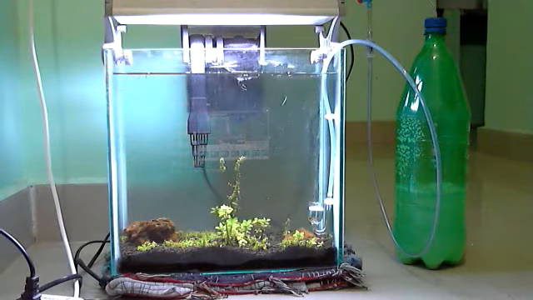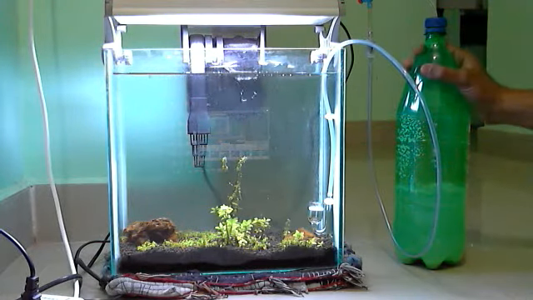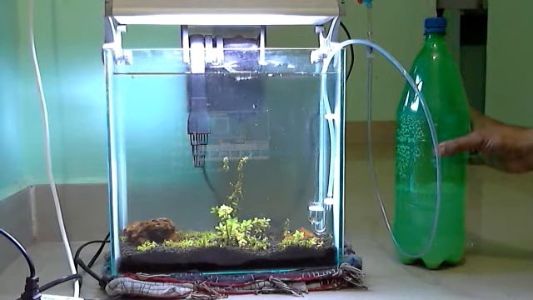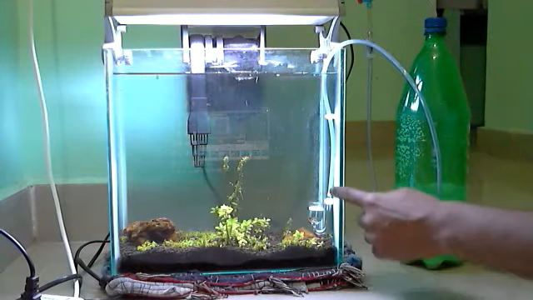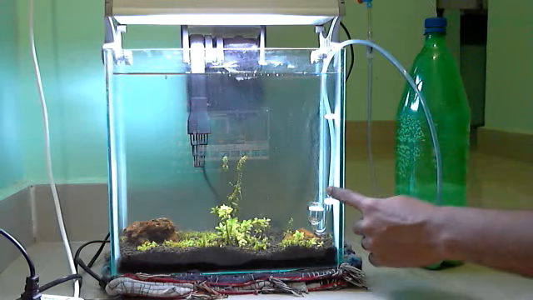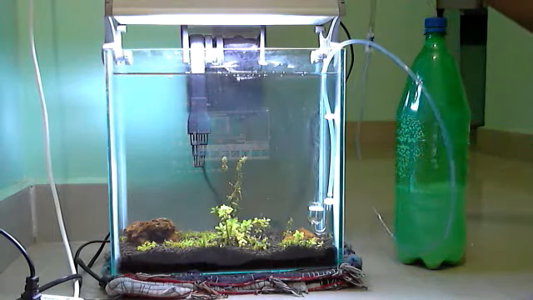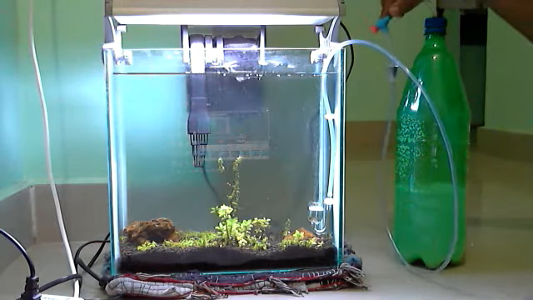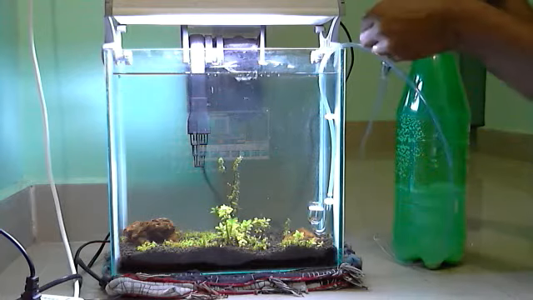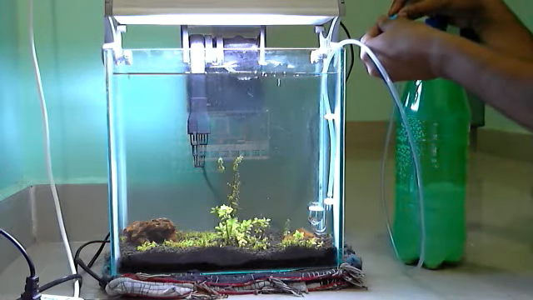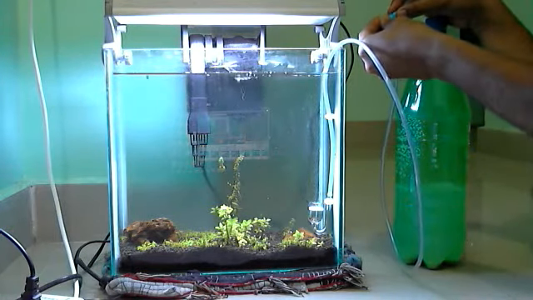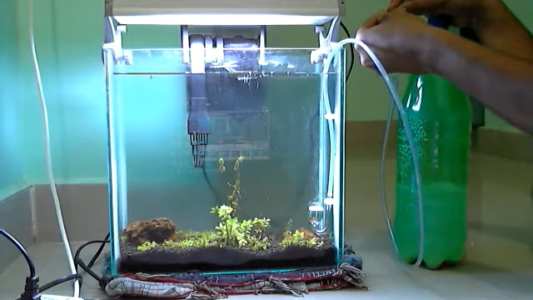Hi guys, welcome back. So after waiting for 2 days, this reactor started working. I'm happy about that. As you can see, there are small bubbles coming up. I don't know whether you can see it or not. So I will increase the flow of carbon dioxide using the control valve, a little bit, so that you can see the bubbles.